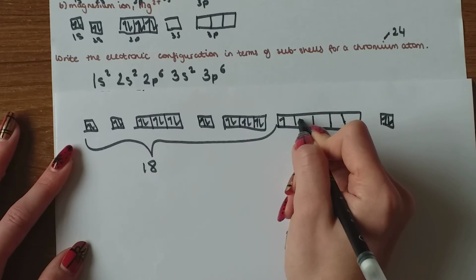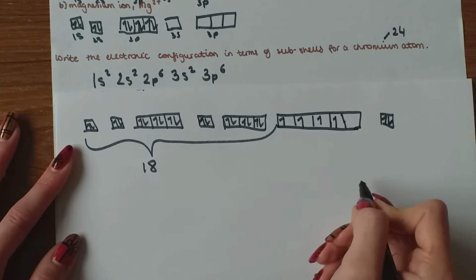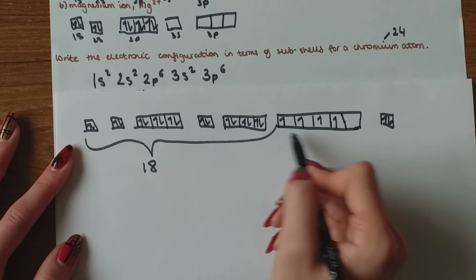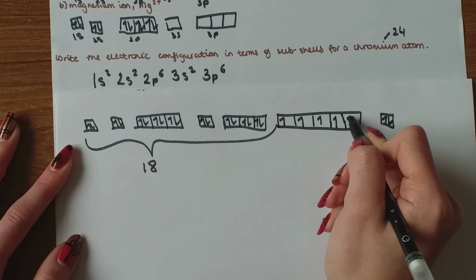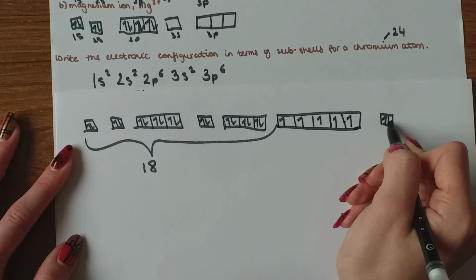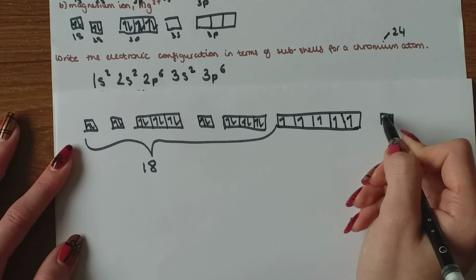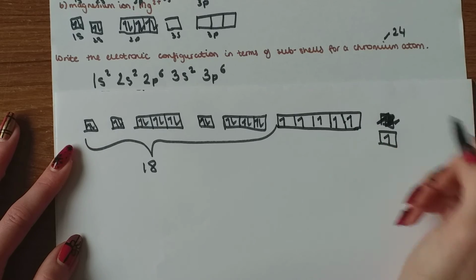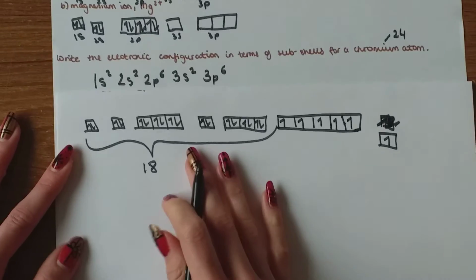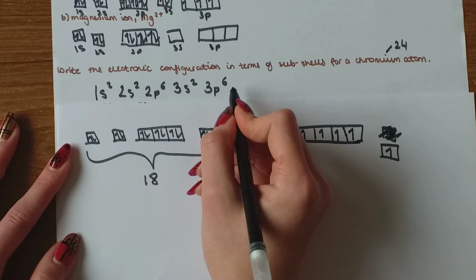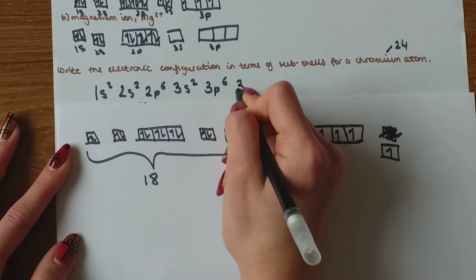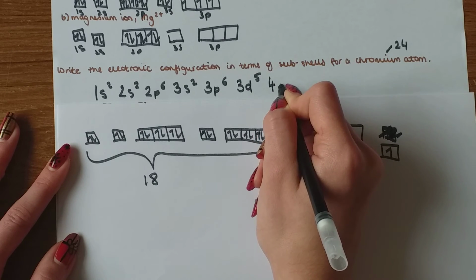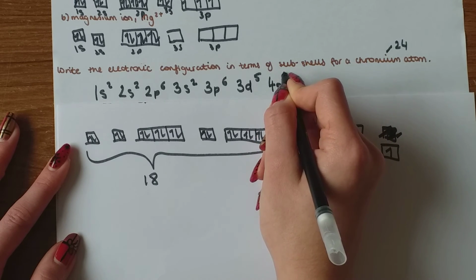However, this would leave us with this, and the atom will be much more stable if it has a half full shell. So what we do is put that electron here and don't put it here. So instead of this, we have this with just 1 electron. So now we can finish off writing this, just 3d5, 4s1.